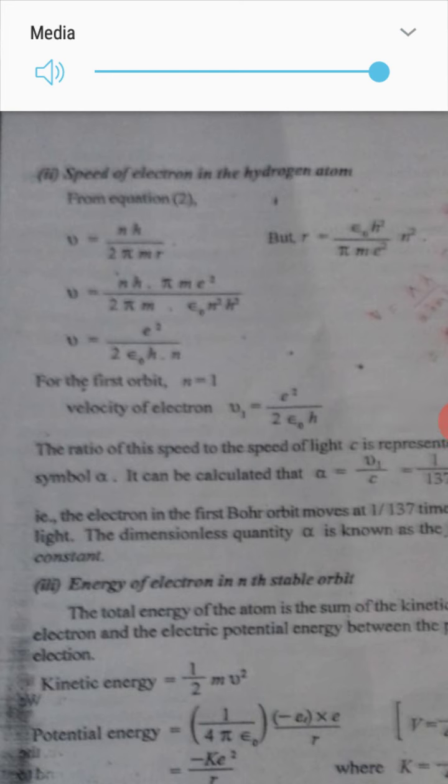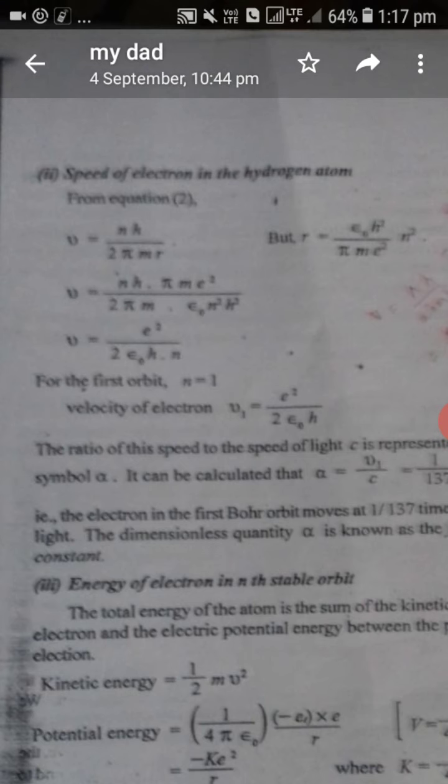Dear students, yesterday we studied the Bohr atom model. In the Bohr atom model, we studied the radius of the orbit, that is, the first orbit, second orbit, up to the radius of the nth orbit. Today we will see the speed of the electron in the hydrogen atom. Using that radius, we will find the speed of the electron.